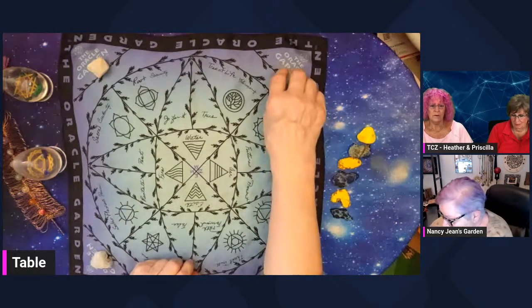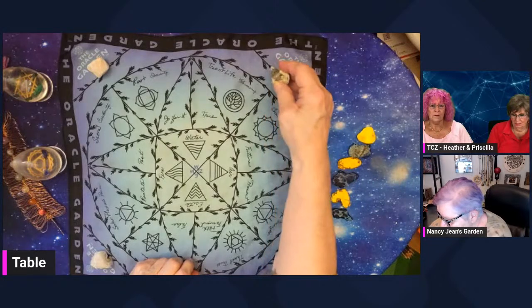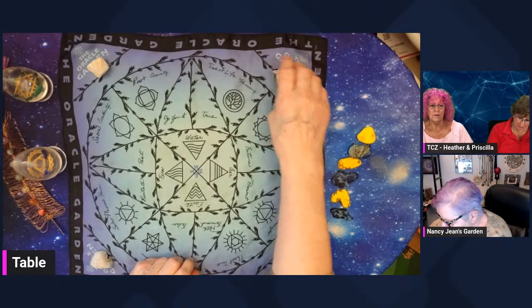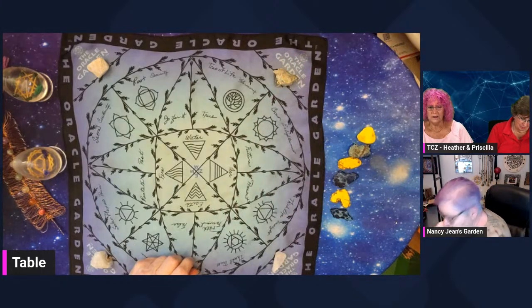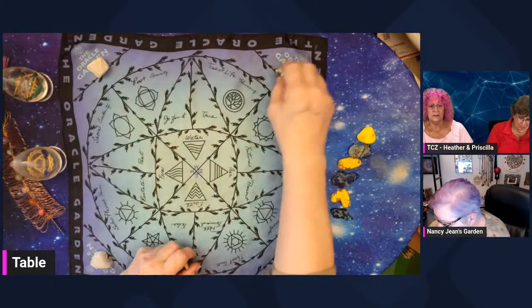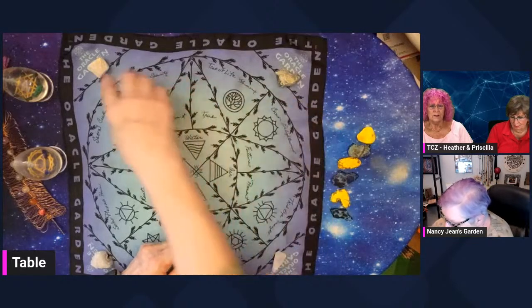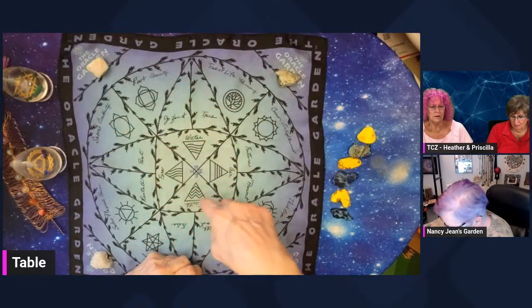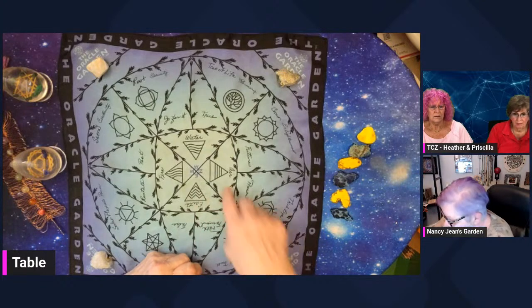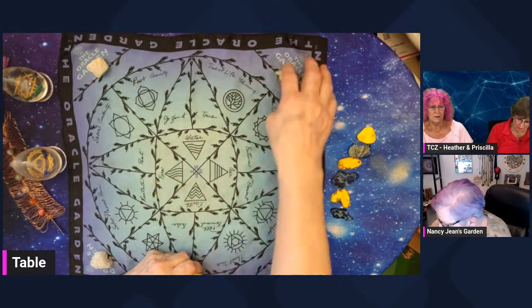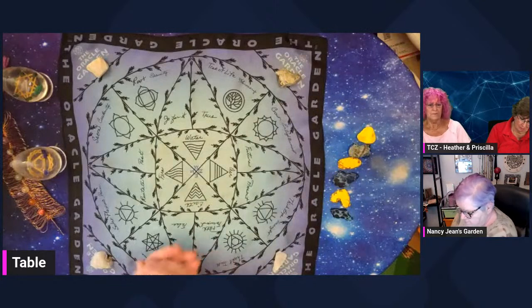Oh, this is a precursor to jade. It's not jadeite. Nephrite? Yes, it's a little piece of nephrite. Quartz is air, agate's earth, and that one's water.